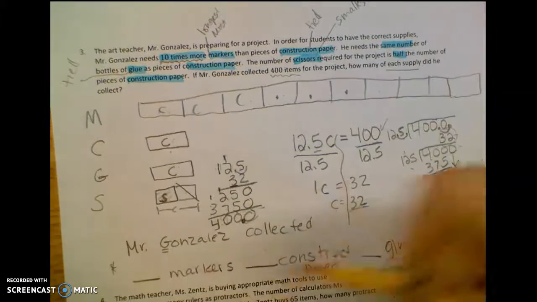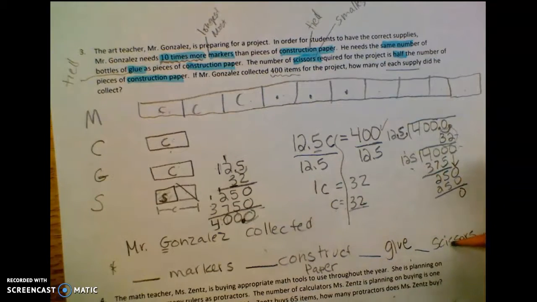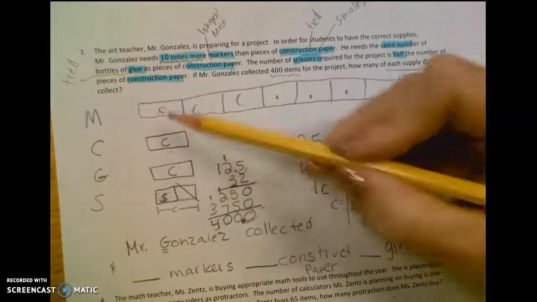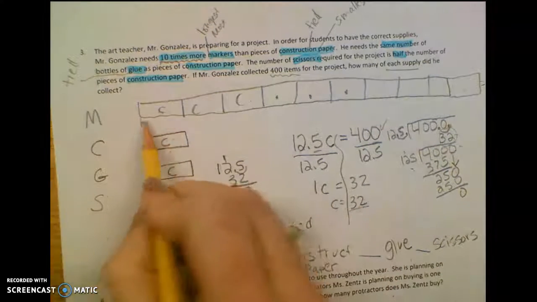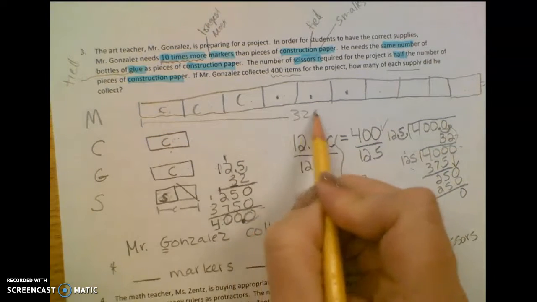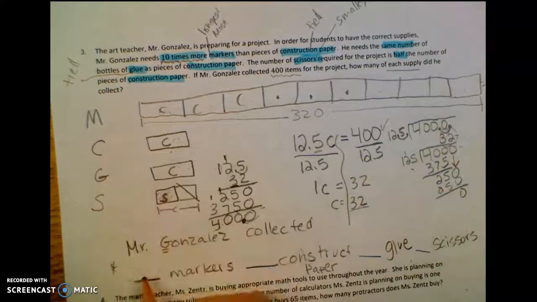So now I need to answer this question down here. If I know that each of these groups of C is 32, how many markers would I have had? Well, 10 groups of 32 would equal 320 markers.